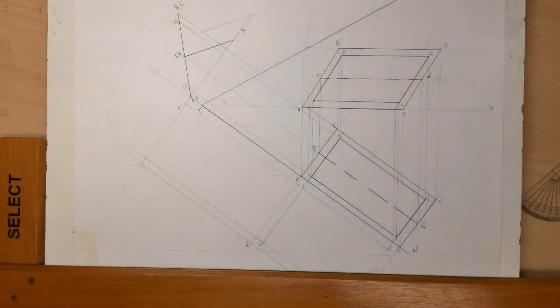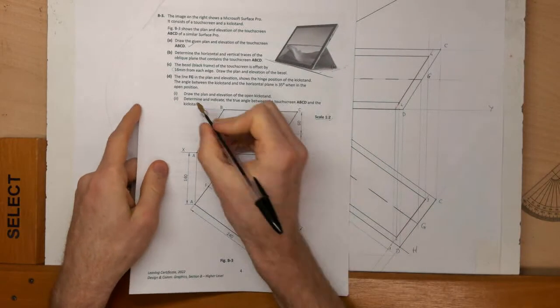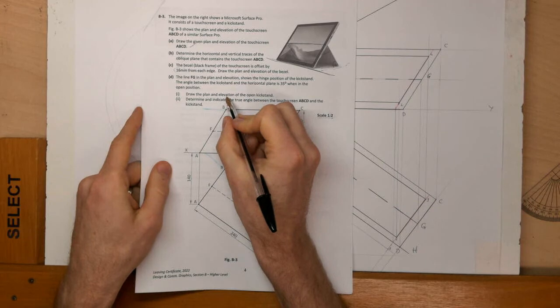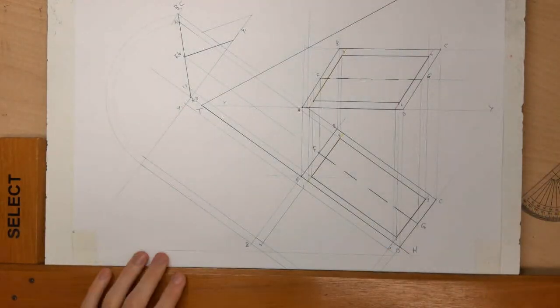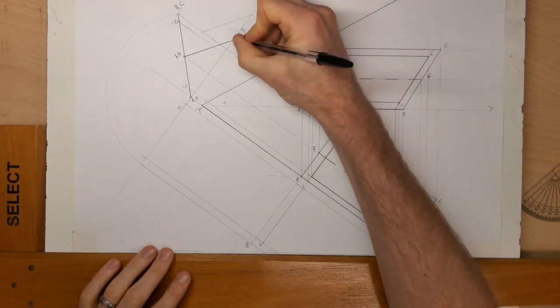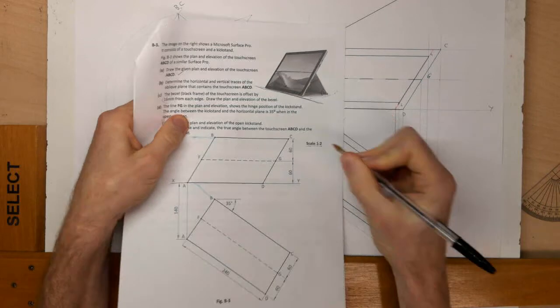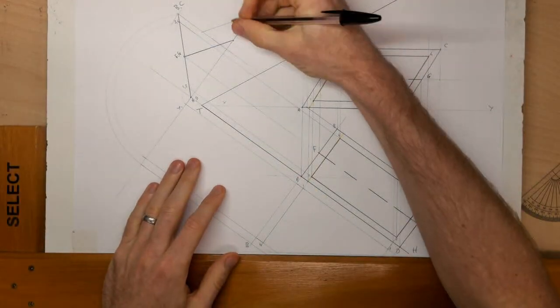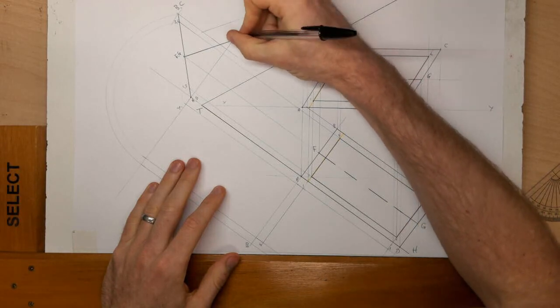Okay, so that is the position of my kickstand. Okay, and they want us to find the plan and elevation of the open kickstand. So this is representing 2 points on our kickstand, the back point here and the further back point. So I'm just going to call this PQ.